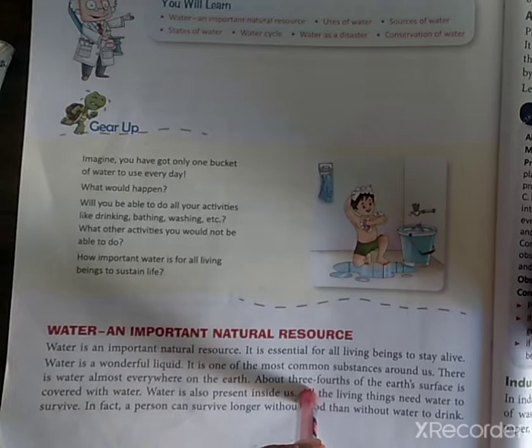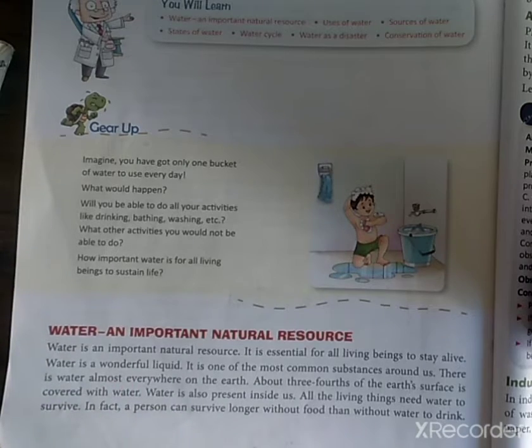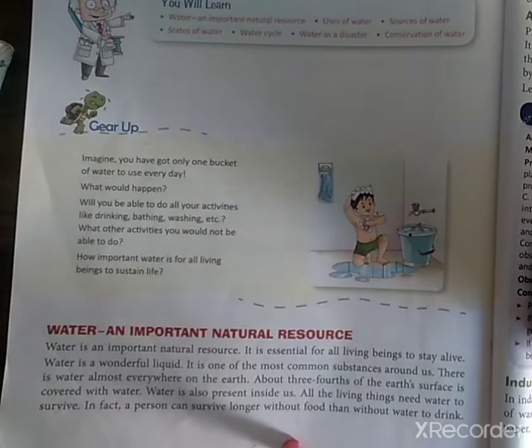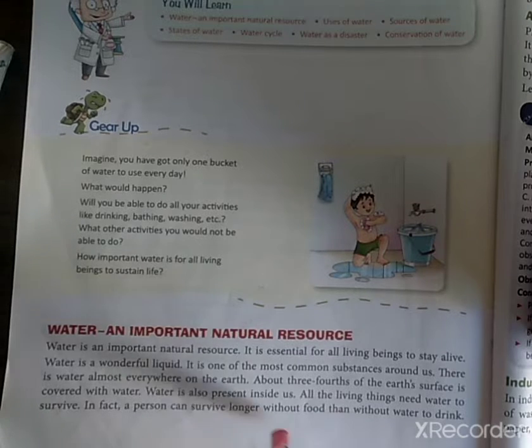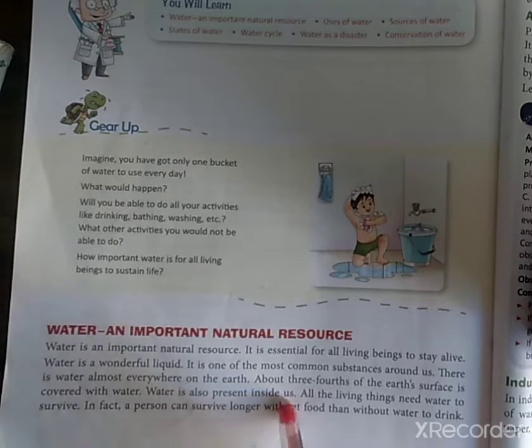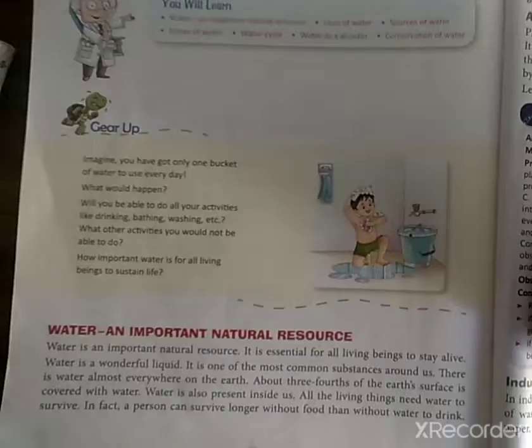Even all the living beings survive because of the availability of water on the earth. Plants need water for photosynthesis and germination of seed. We human beings also need water to perform certain functions in our body. And apart from drinking, a number of activities that we perform in a day depend upon the water.